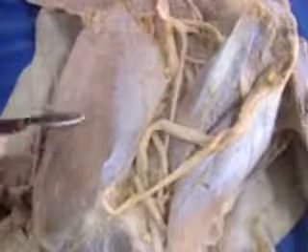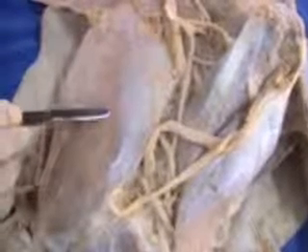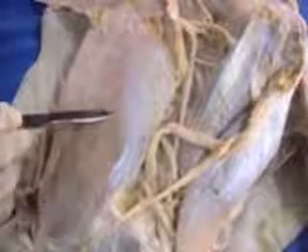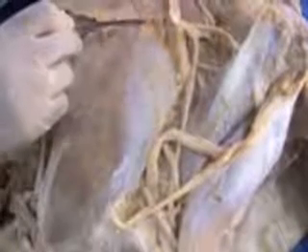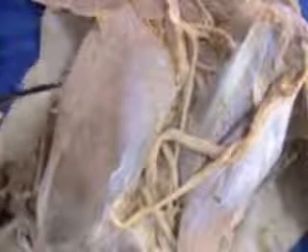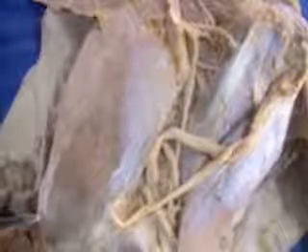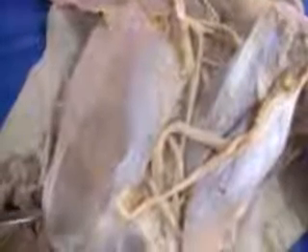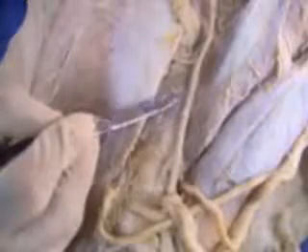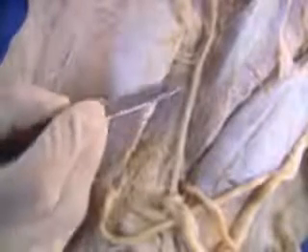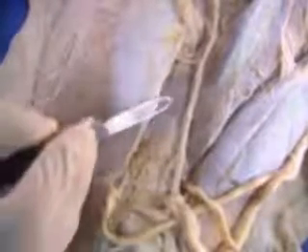This is the long head of triceps brachii, which originates from the posterior border of scapula and is inserted to the olecranon process. This is the medial head of triceps and is the smallest of the three heads.